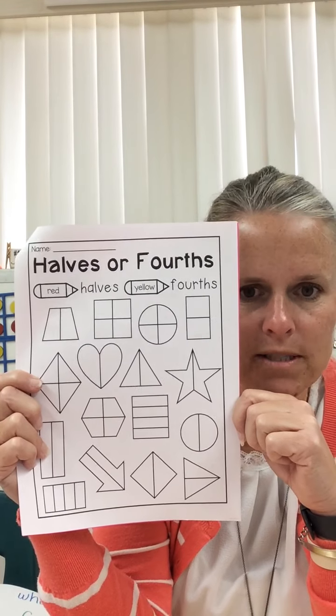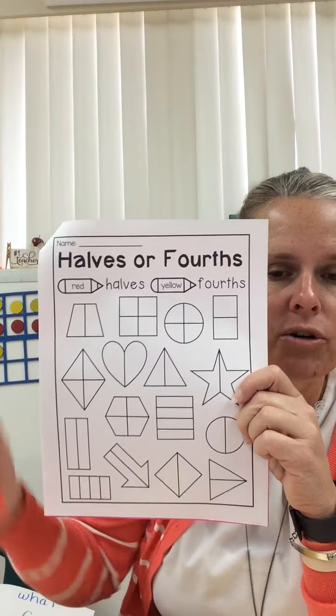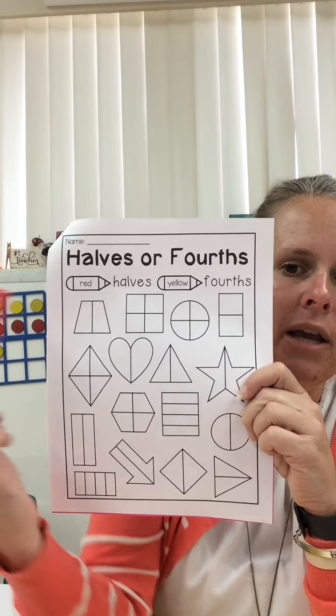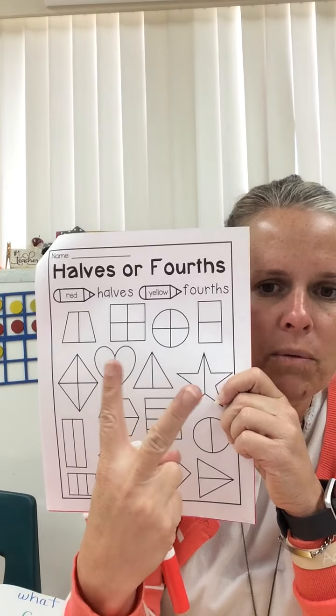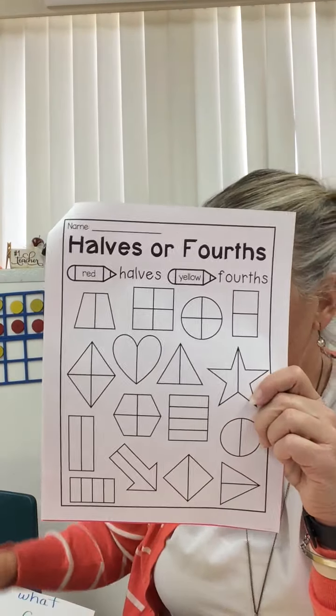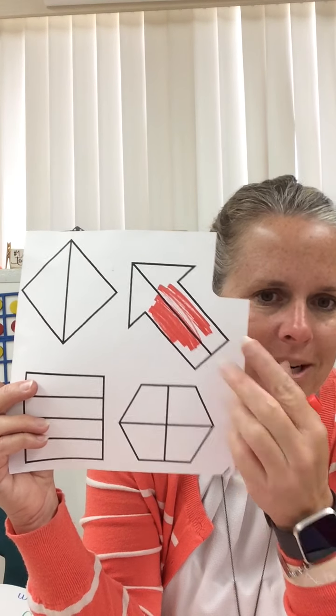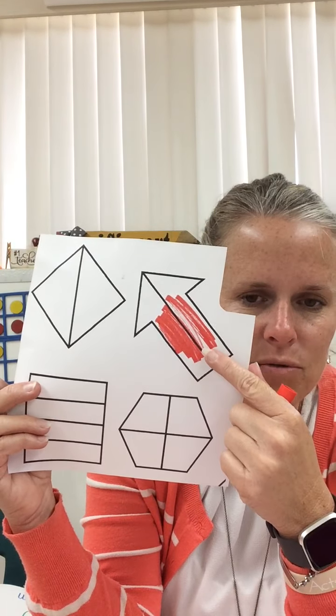And this is your last page. It is halves and fourths. Okay. So I want you to do this really quickly. If it's a half, it's going to be one with two. So find any one that you want to do, and you're going to color it half. So I'm just going to go on my big one, and I'm just going to show you. So all of my ones that are half, I would do like this. I'm going to color them all red. Anything that's half is red.